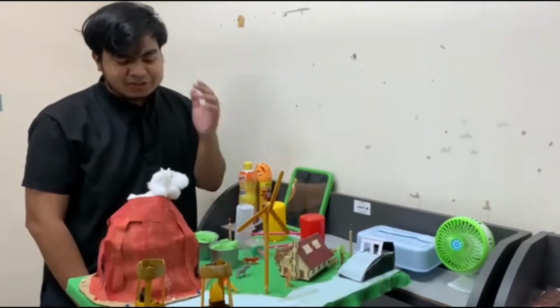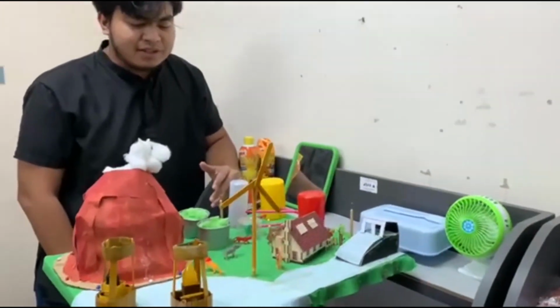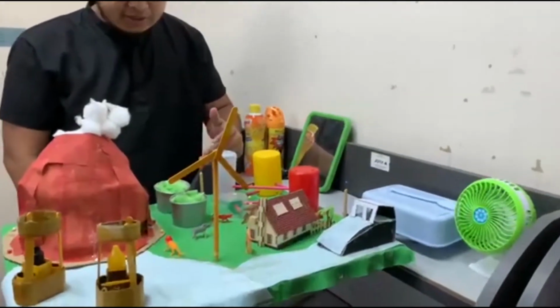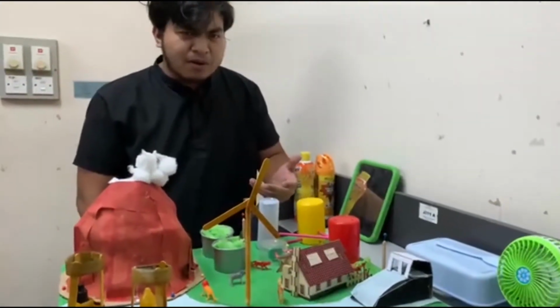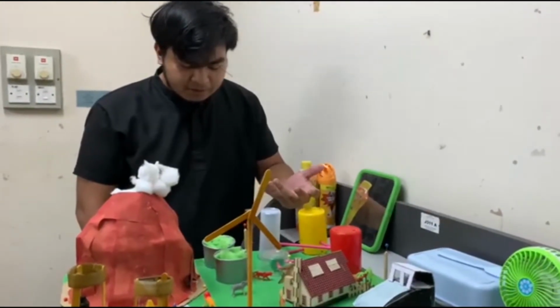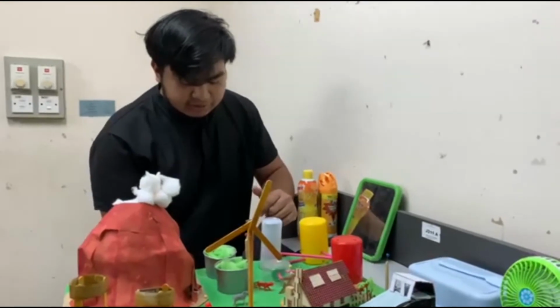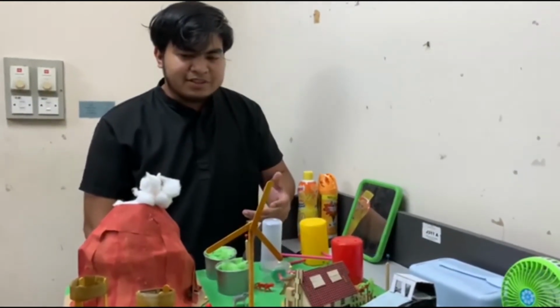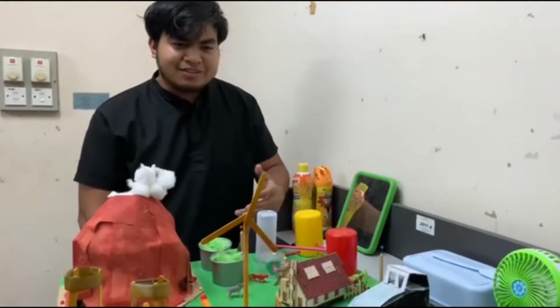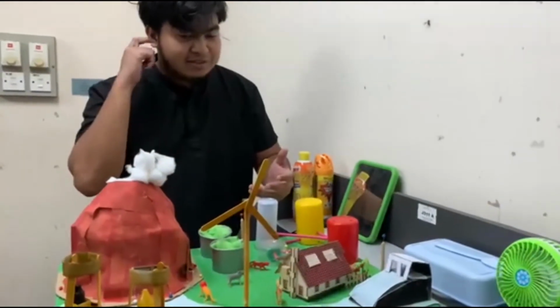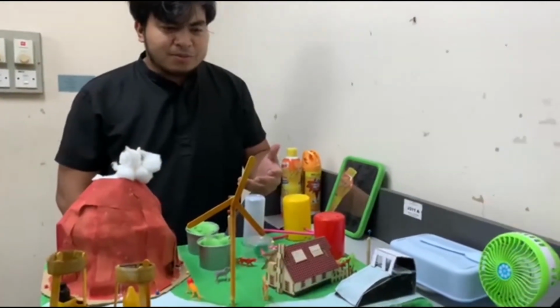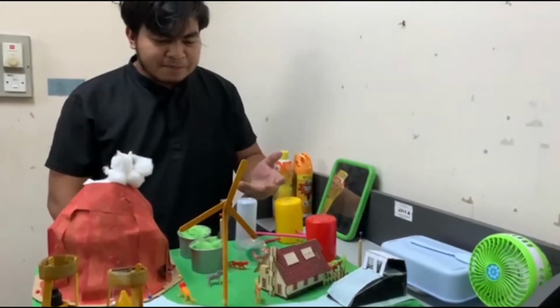So the next energy is biomass energy. Biomass energy is a plant or animal used as a fuel to produce electricity or heat. So biomass energy uses energy from the leftovers of plants or waste.